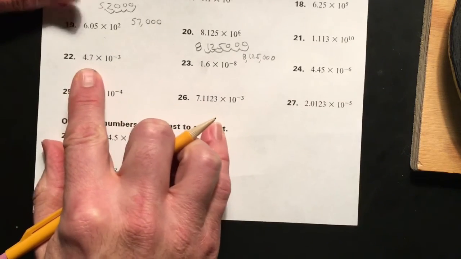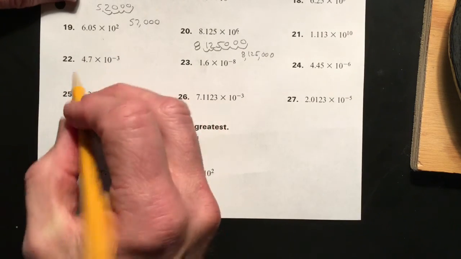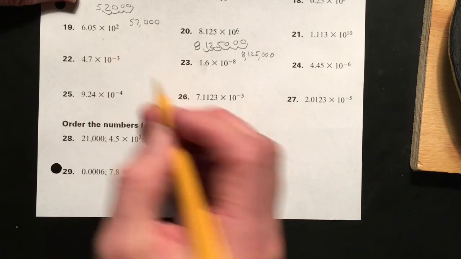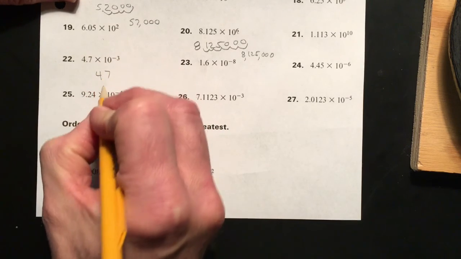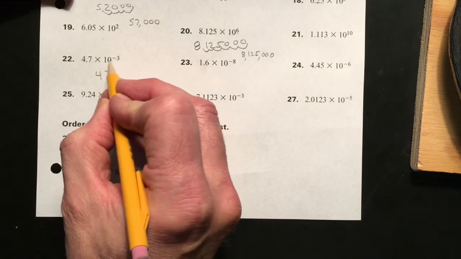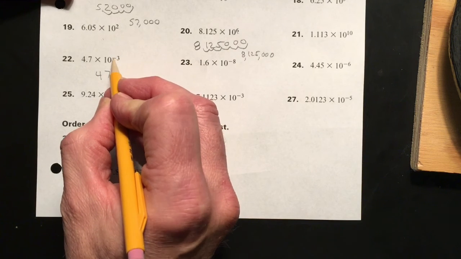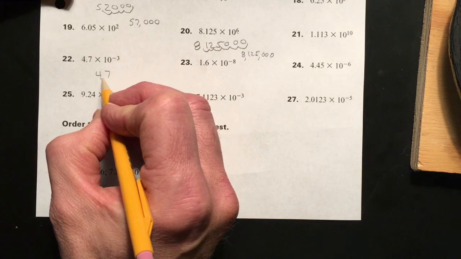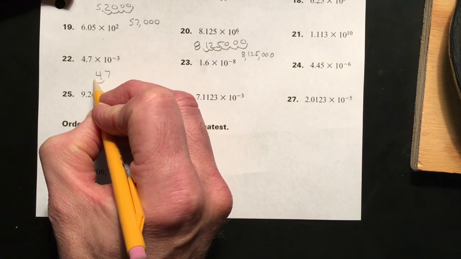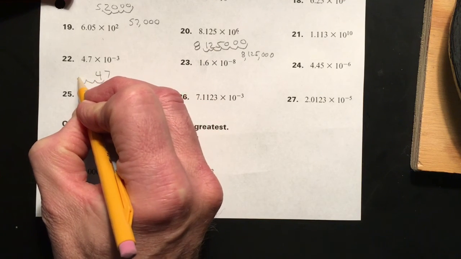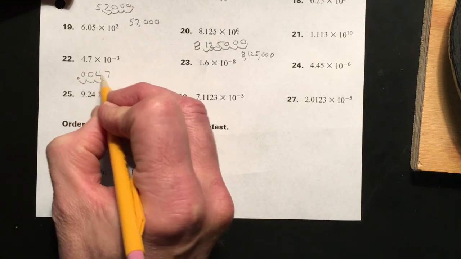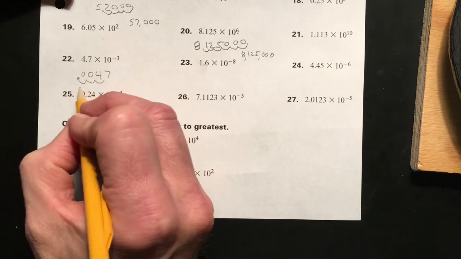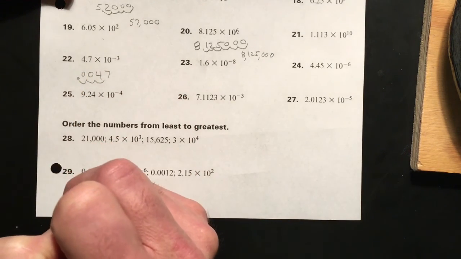Now let's try some negative exponents. Here's number 22, 4.7 times 10 to the negative 3. So I'll write the 4 and the 7, and the decimal's right here. It's a negative exponent, so I know this number is going to be less than 1. So I'm going to start here and go 3 places to the left. 1, 2, 3 is my decimal. 0.047 is between 0 and 1. That's my answer, 0.0047.